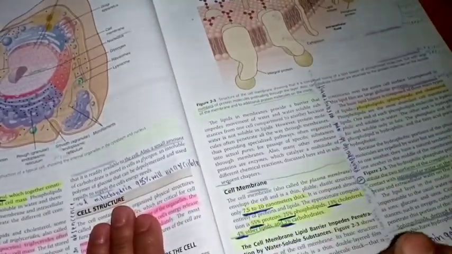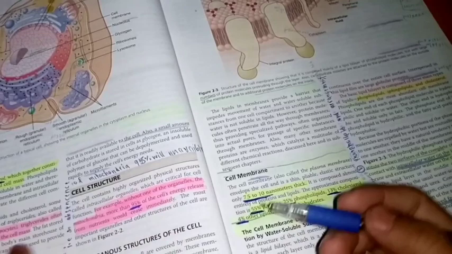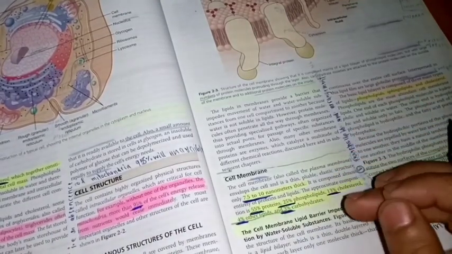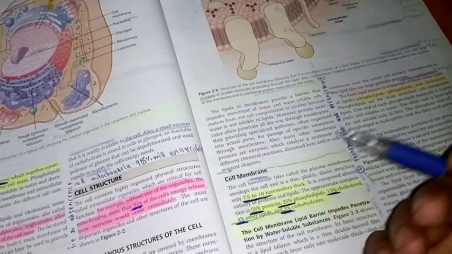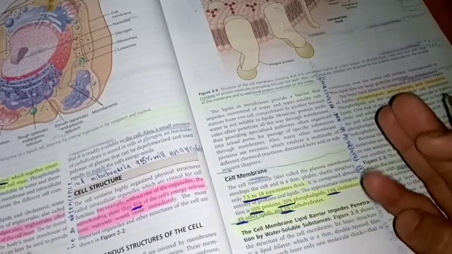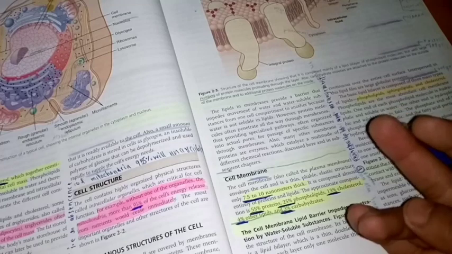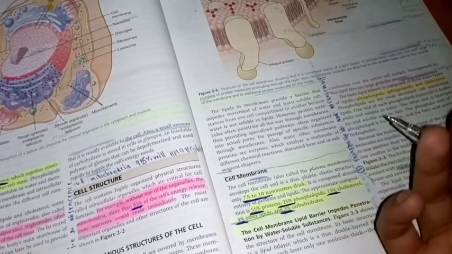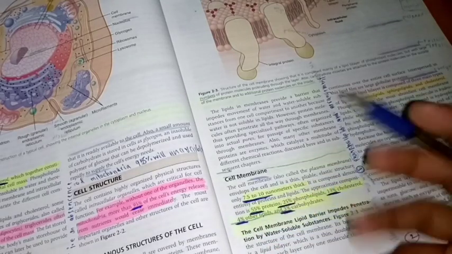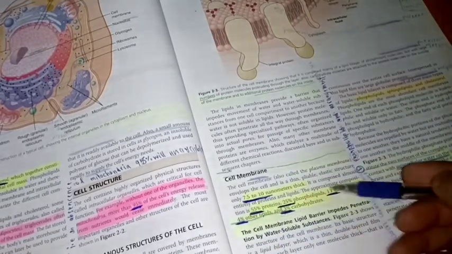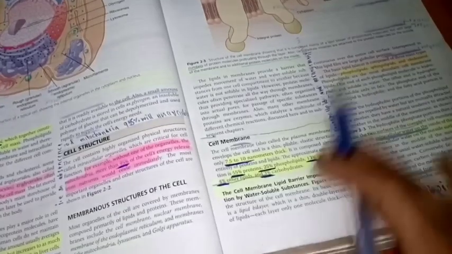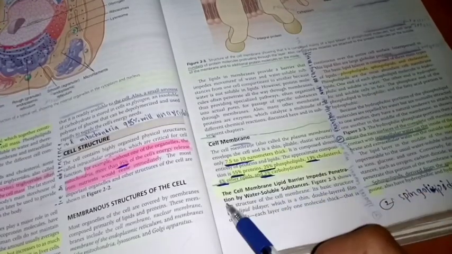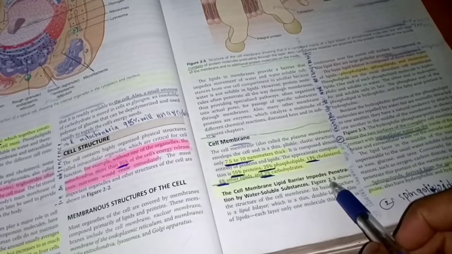Now, cell membrane. The cell membrane is 7.5 to 10 nanometer thick. It consists of 55% protein, 25% phospholipids, 13% cholesterol, 4% other lipids, and 3% carbohydrate. So this is the distribution of different components which make up the cell membrane. The cell membrane lipid bilayer impedes penetration by water soluble substances.